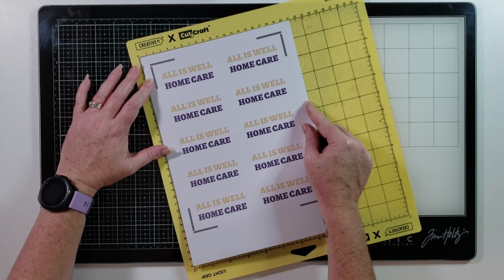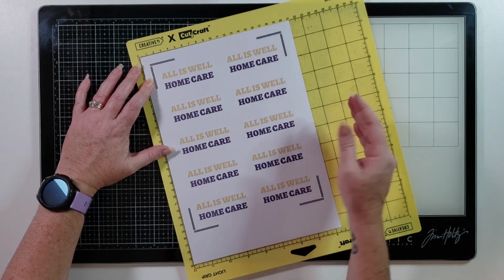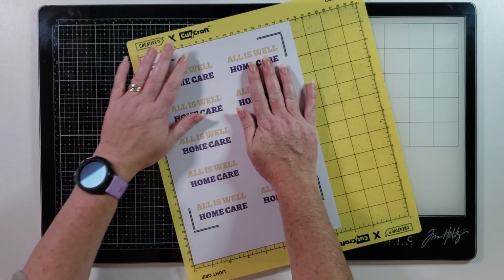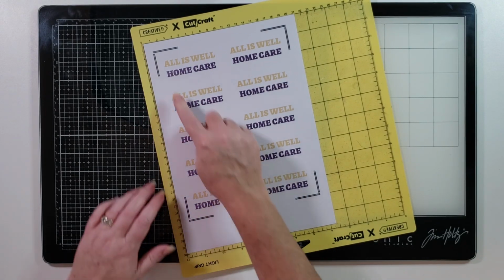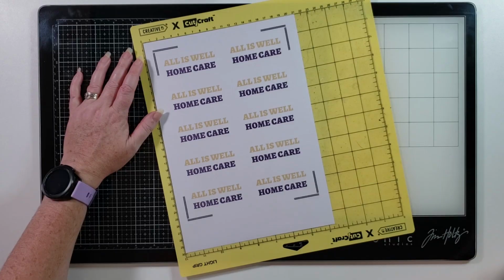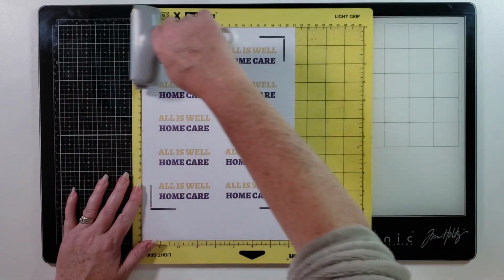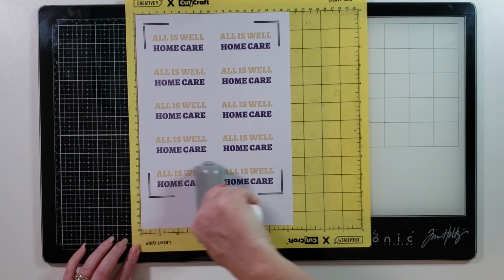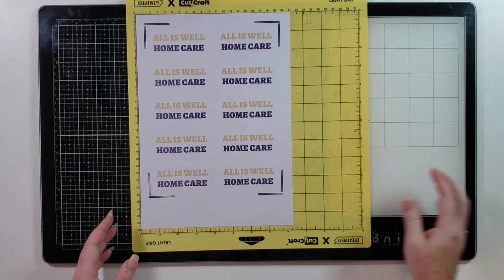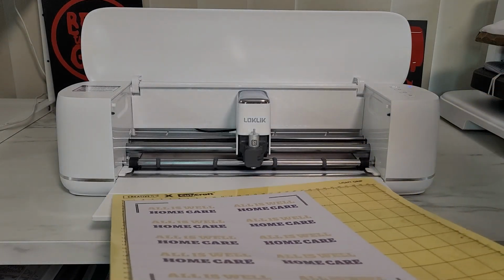we want to line up our print then cut. So it goes along the left side edge and the top of our mat. And now to make sure it's nice and secure, we press it down with our brayer and come over to our machine.